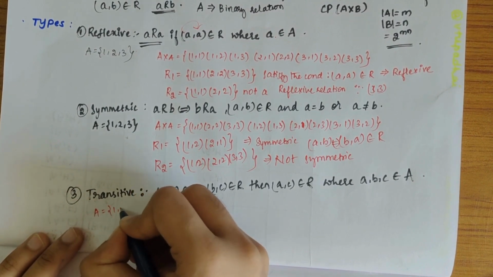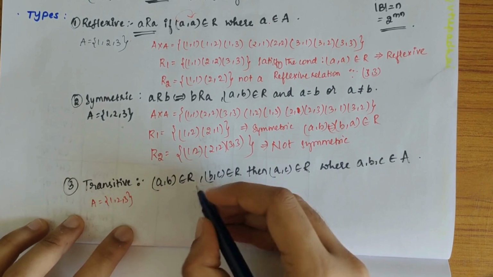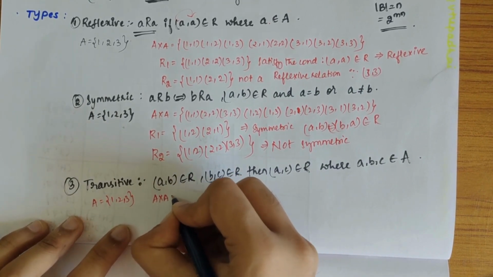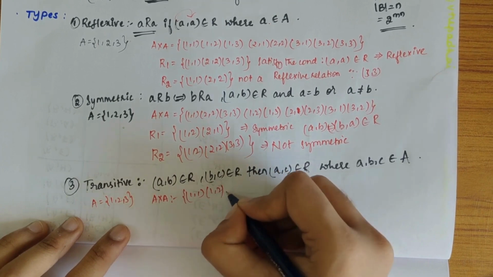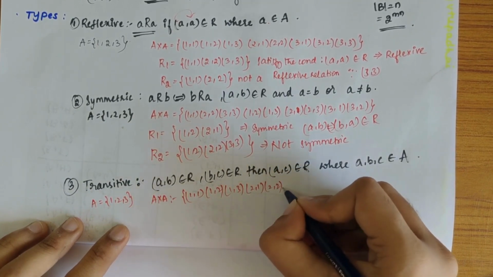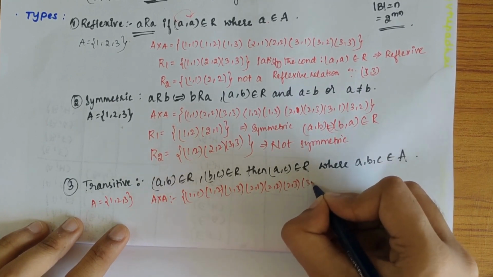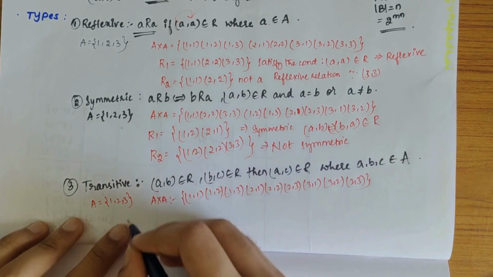A is equal to {1, 2, 3}. Let's write A cross A as (1,1), (1,2), (1,3), (2,1), (2,2), (2,3), (3,1), (3,2) and (3,3).